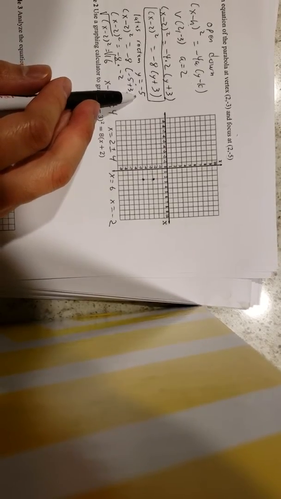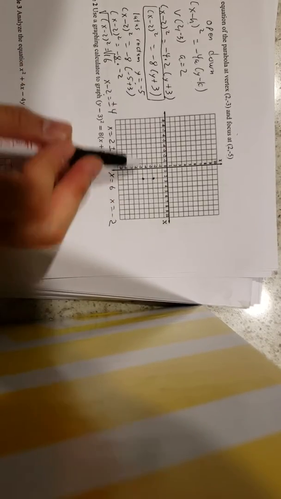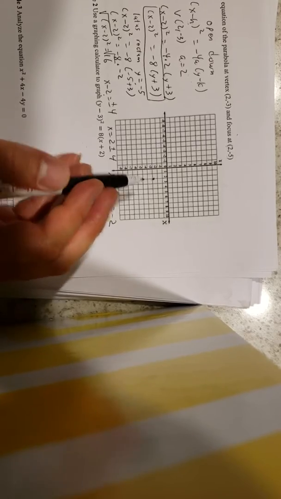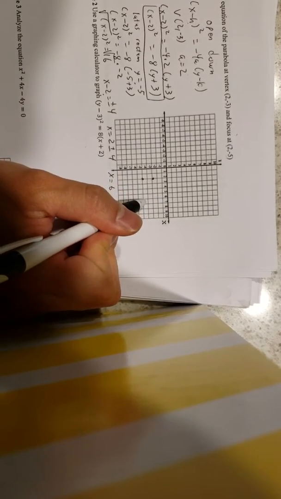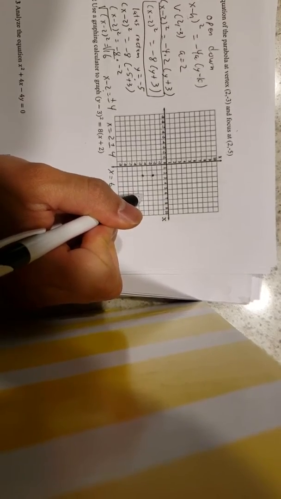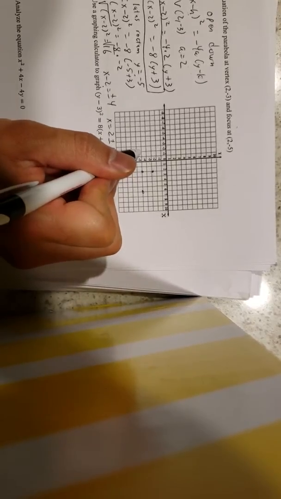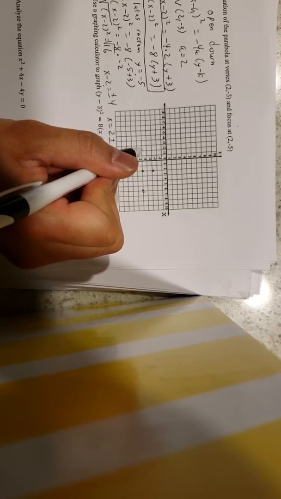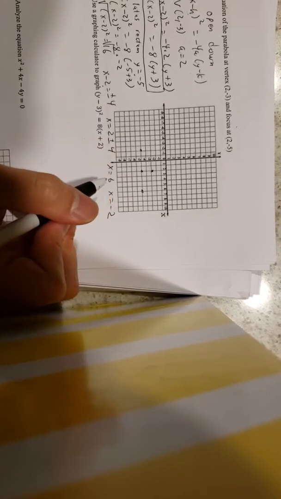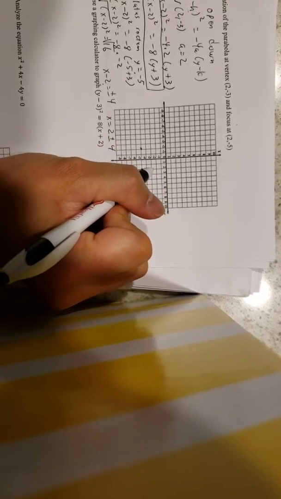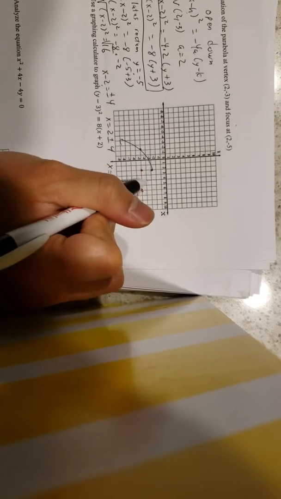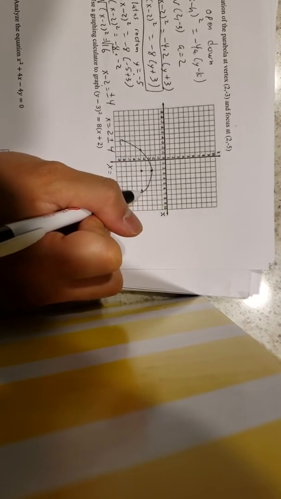So that means at our focus level, which is y is equal to negative 5, I will have x is equal to 6. So make a point at (6, negative 5). And then you will also make a point at (negative 2, negative 5). And then so my parabola starts at the vertex and will open down. And that is my parabola. Okay.